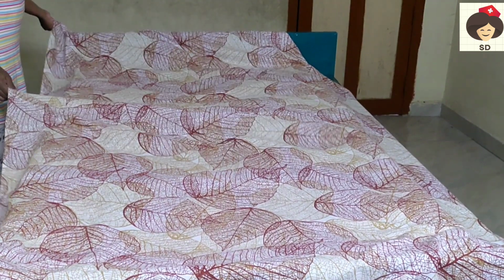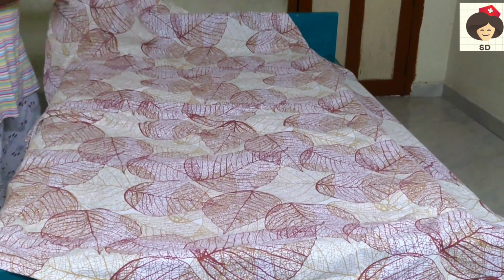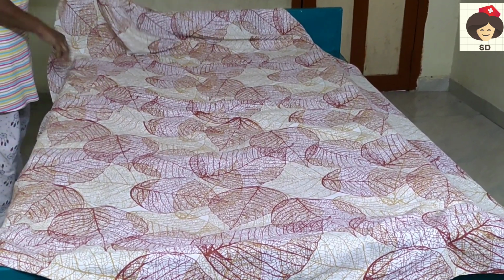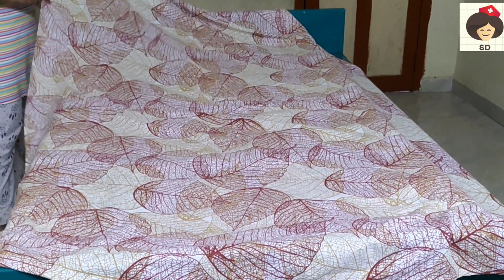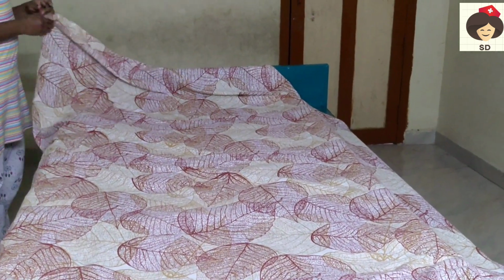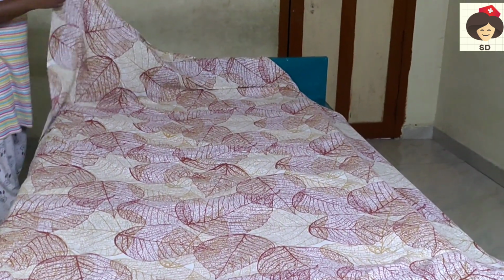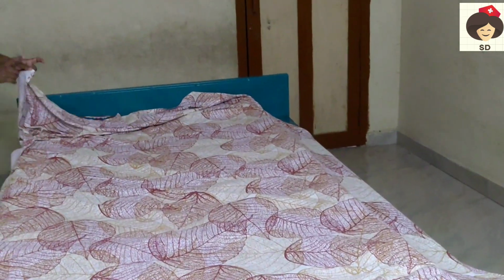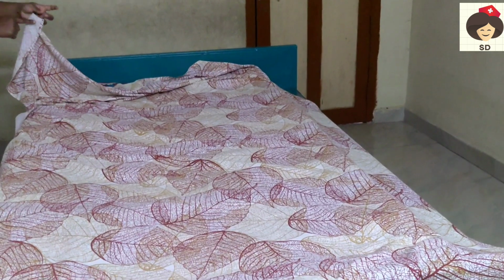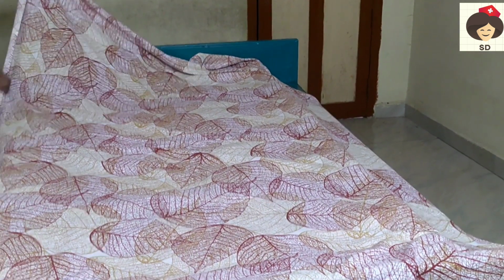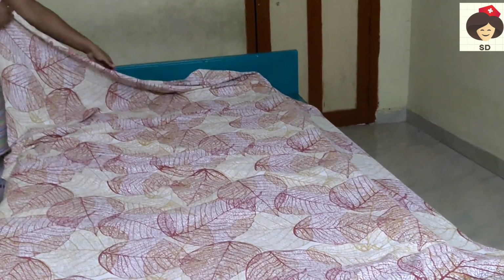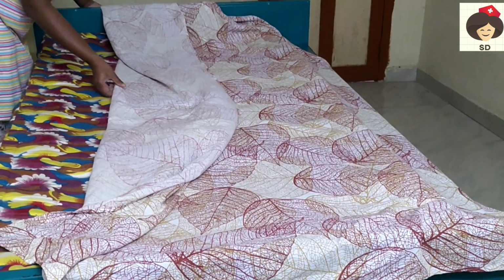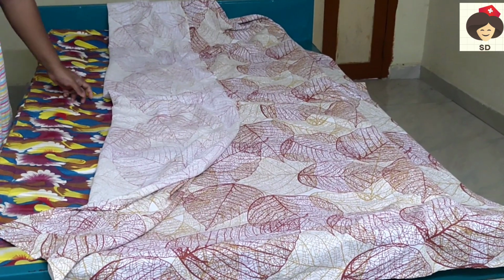Okay, and there is a procedure for folding the bed sheets. So this is called the bottom sheet. The bottom sheet is the one which is directly in contact with the bed. When you are folding this bottom sheet, you must always see this is the correct side and the stitching side is the wrong side. Always the wrong side should be coming up. And when you fold, you have to fold only half like this. And the wrong side should come up.